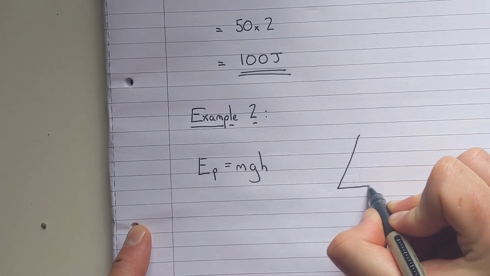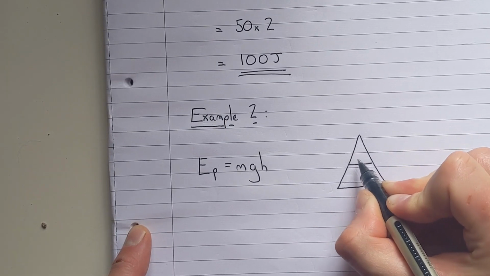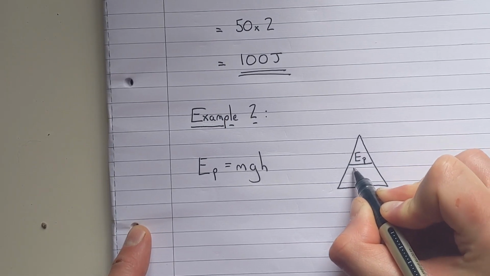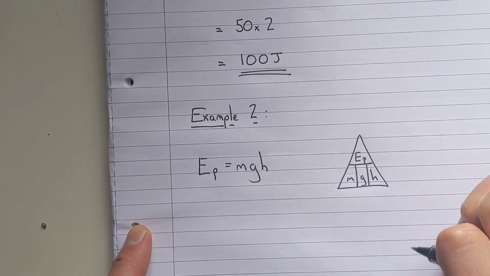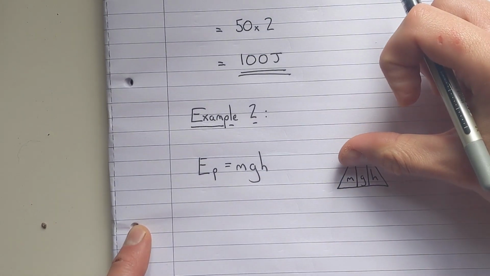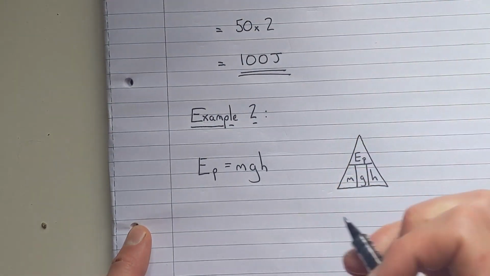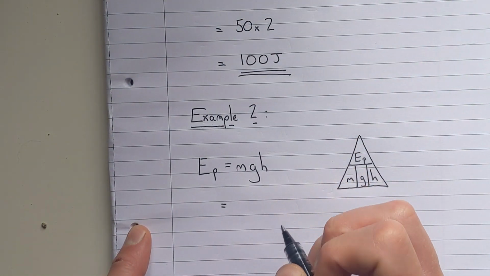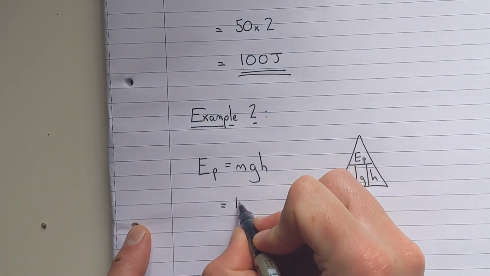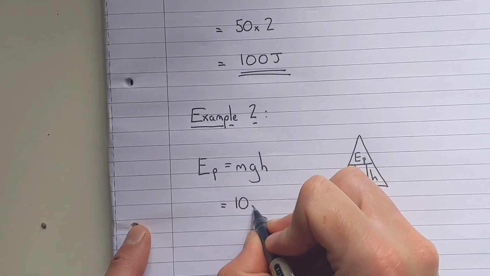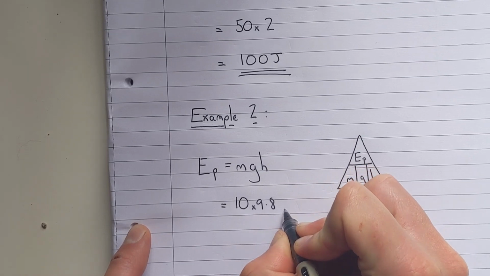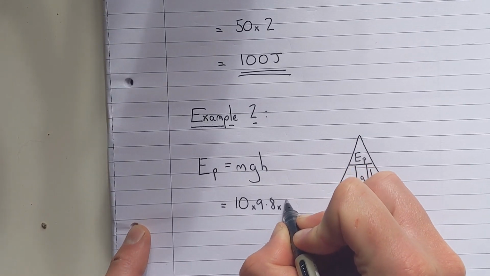If we were to do a triangle for this, it's the same, but EP is at the top, you have mgh at the bottom. Now we know that we're finding EP, so EP equals mgh, which we have here. We know that it's a 10 kilogram mass. Gravity of Earth is 9.8 and h is still 2 meters.